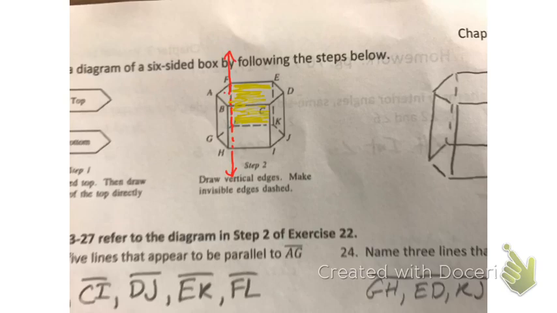All right, other questions? Yeah, Emma. So for number 28, how are there only 4? So there has to be 4. But I got 8. I was counting the pairs, so I wasn't counting each one that was parallel to the other side.